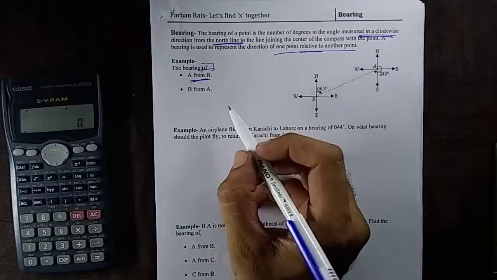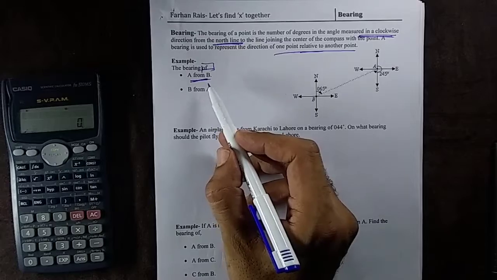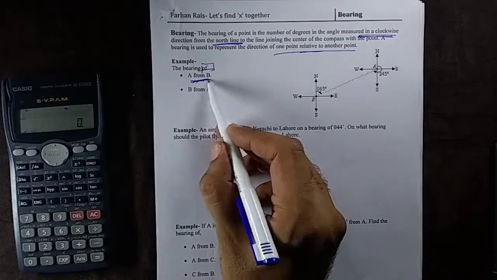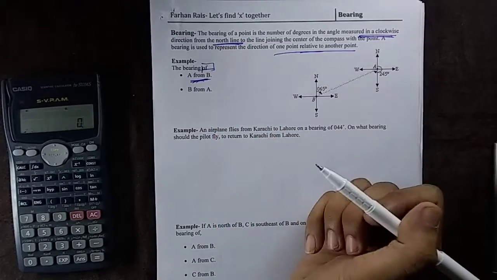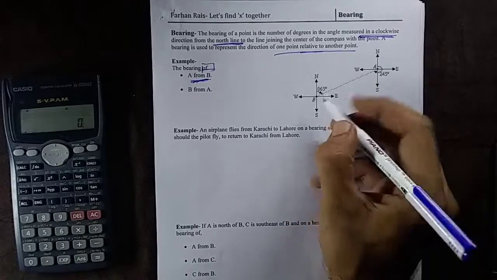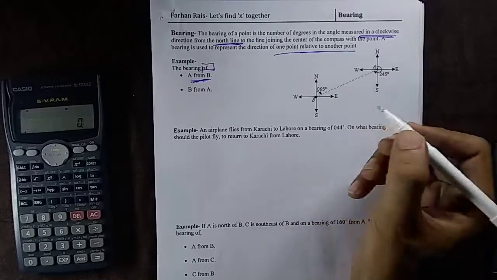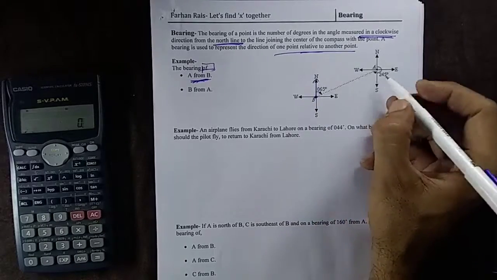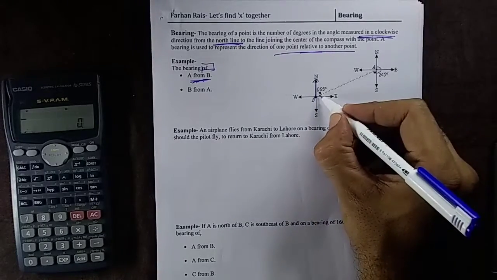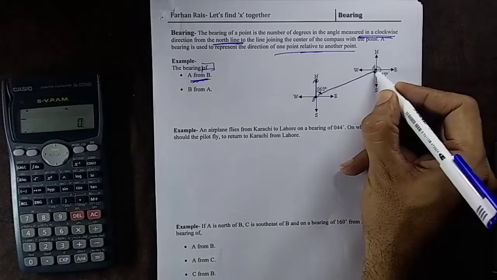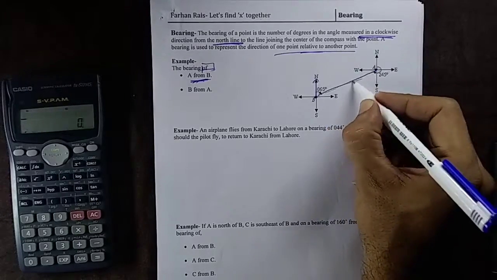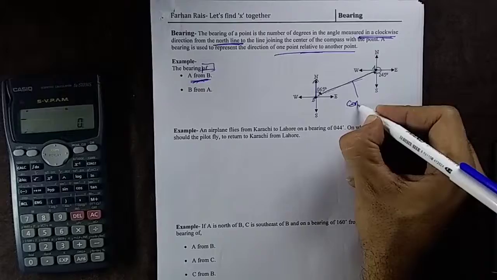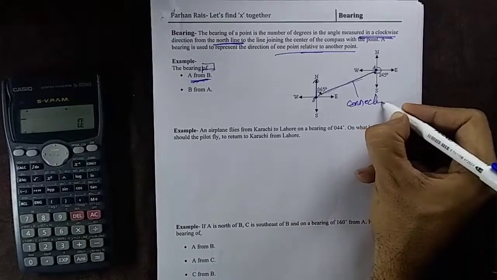Now, the reference point comes after the letter from, and on the reference point you always draw the north pole. Now if B is taken as the reference point, we have this north pole here, and here is A, and B is having this connecting line. Always remember there has to be a connecting line between the 2 points.